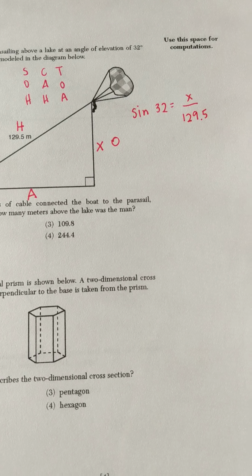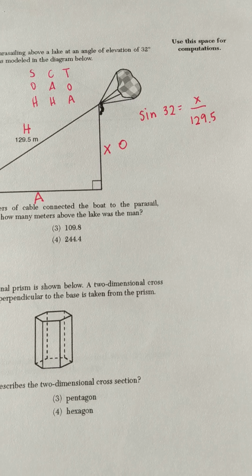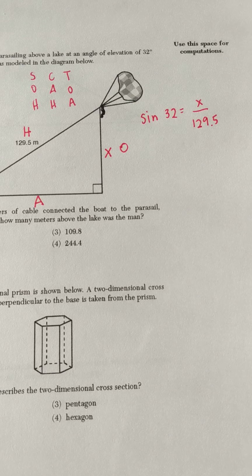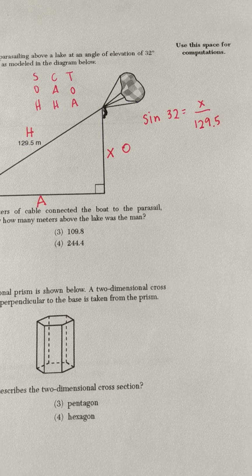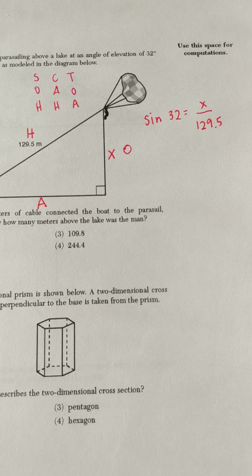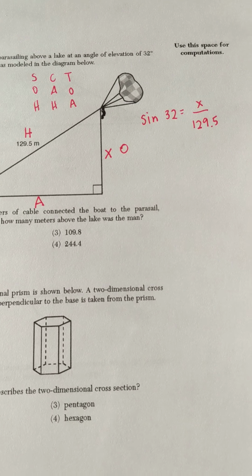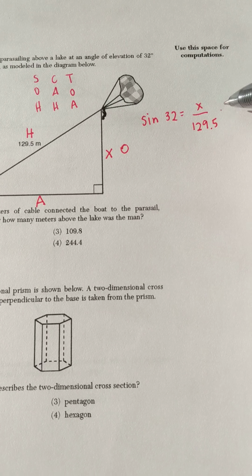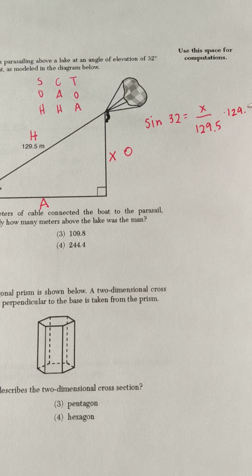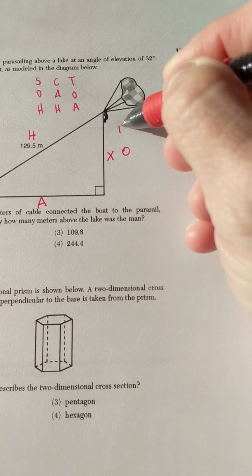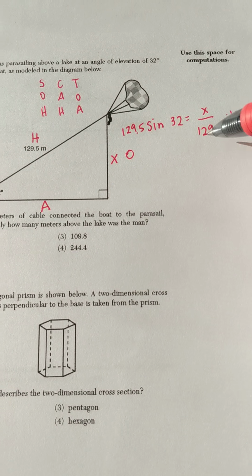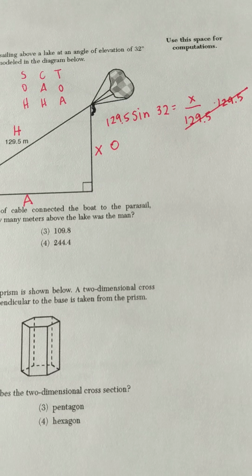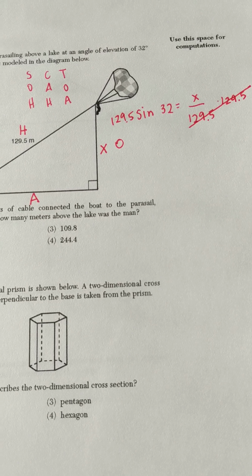Multiply the denominator away. Now you'll watch some videos, maybe you're ambitious enough to watch some videos on YouTube on this particular question. And there is a young man who puts out a really good video, but I think he overcomplicates some things, which is why I'm taking the time to record these myself. So times 129.5. Now your denominator is canceled out, and then you put 129.5 times sine 32 in your calculator.